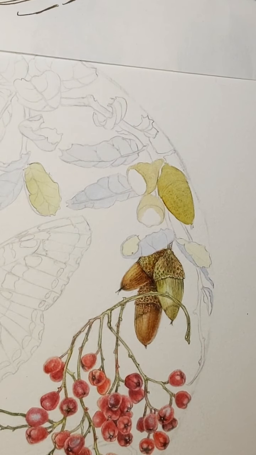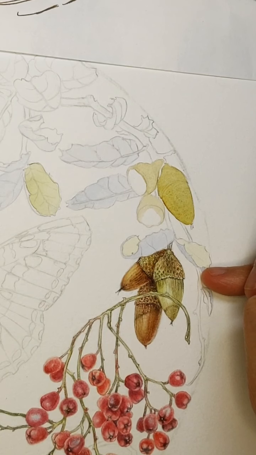So I start with a glaze like that usually, and then I let it dry, and then I start painting dry brush details in. Now these leaves, you can see I've already started with a little bit of a glaze of color on them as their base layer.